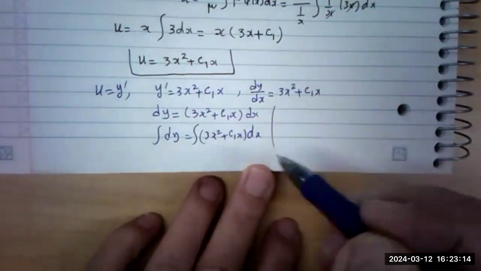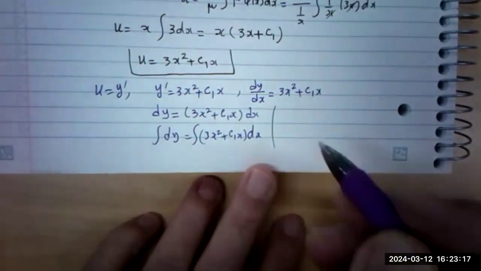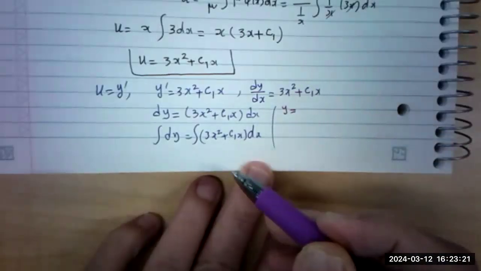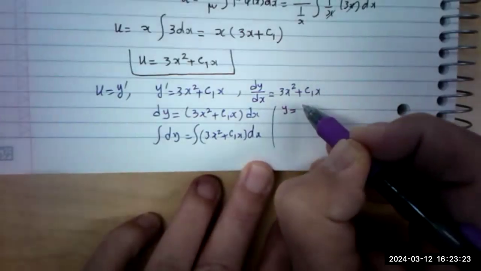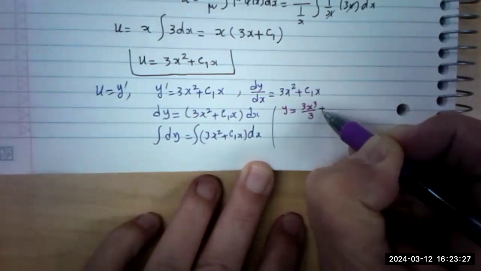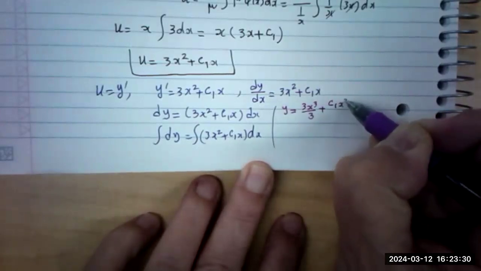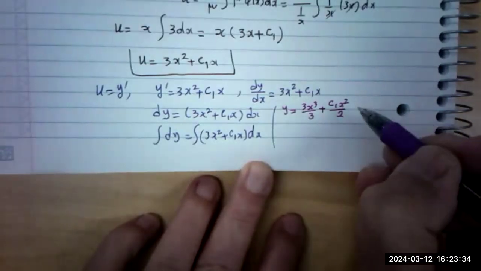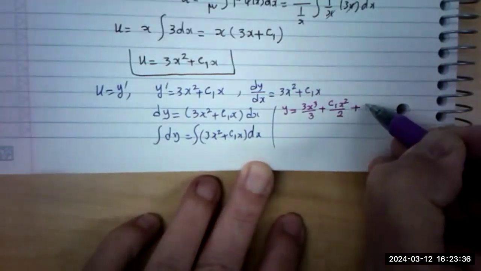So that would give us y equal to, integrating with respect to x, 3x cubed over 3 plus C1 x squared over 2. Now you add your second constant, which would be C2.